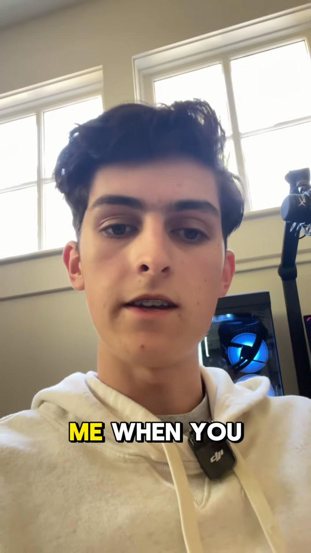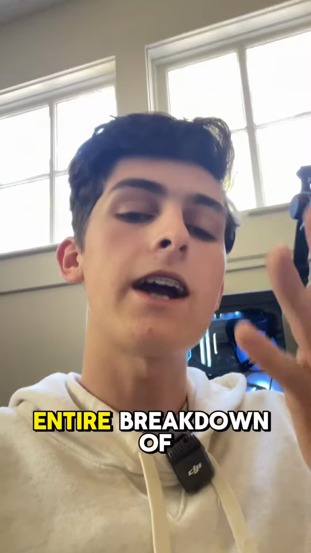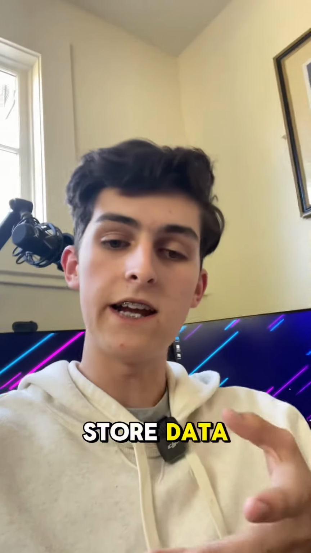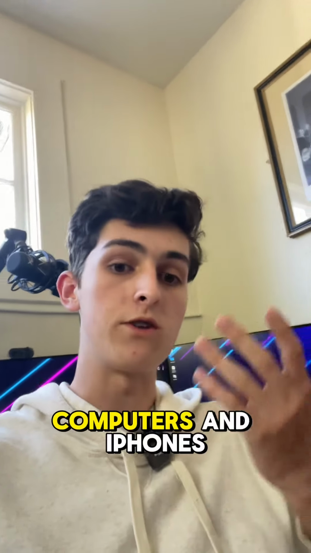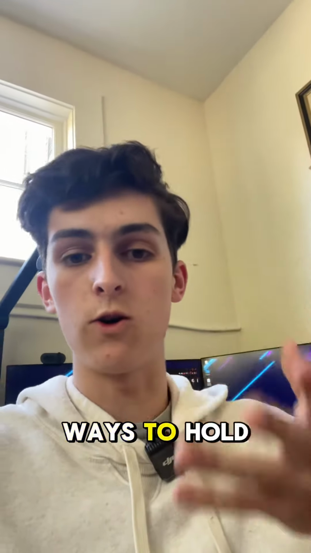Someone once asked me, when you delete photos on an iPhone, where do they go? So here's an entire breakdown of how storage actually works. Multiple things you can use to store data. The two most common found in computers and iPhones are solid-state drives and hard disk drives. They're just different ways to hold information.